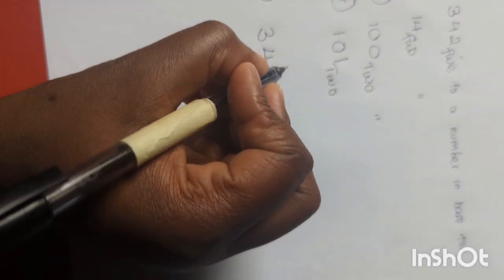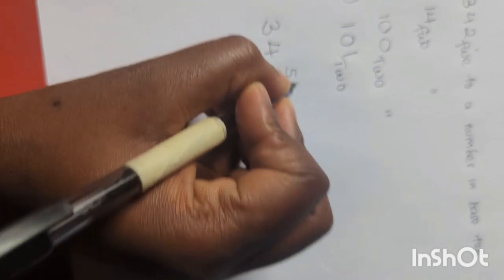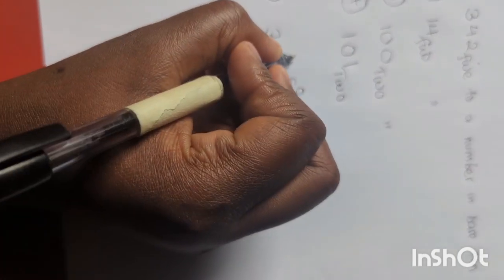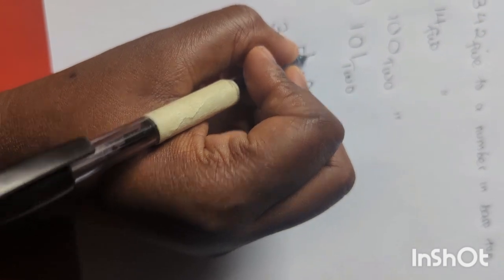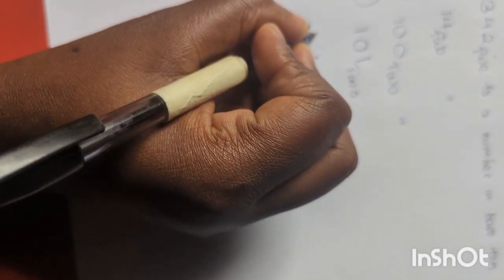5. So you write on top there 5 to the power 0. The next number will be 5 to the power 1. What number comes after 0? 1. Okay, after 1, what comes next? 2. Okay, so you write the number you've been given, 342.